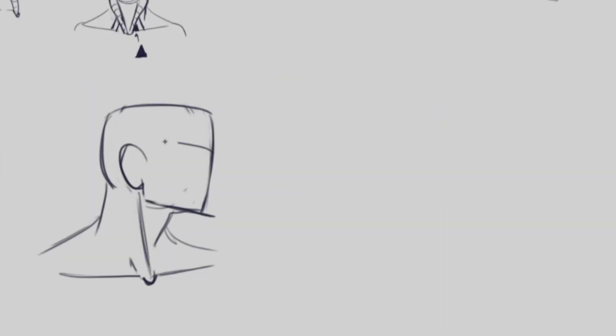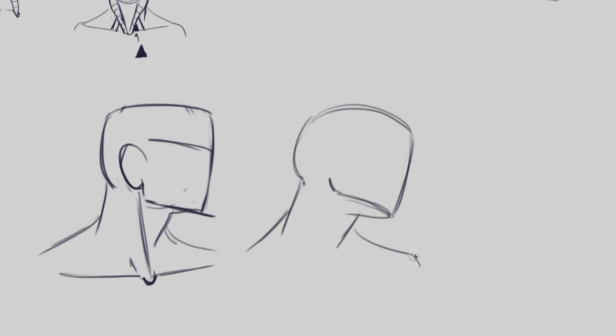The sternocleidomastoid becomes noticeable when you tilt your head to either side, but most noticeable when you turn your head to the side and tilt it back slightly. Combining all this together, let's draw a couple necks and try to apply what we learned, and draw maybe a couple different angles and turns.